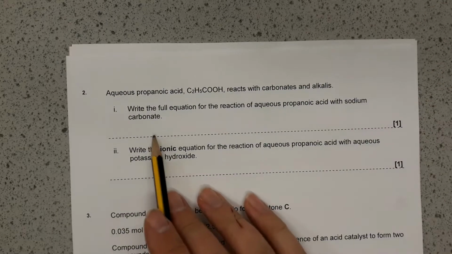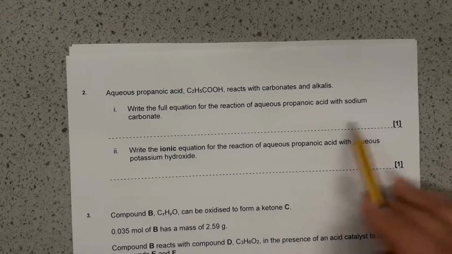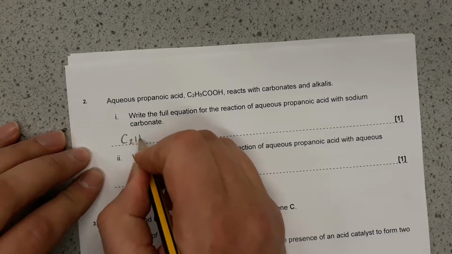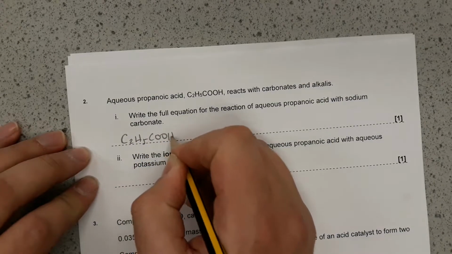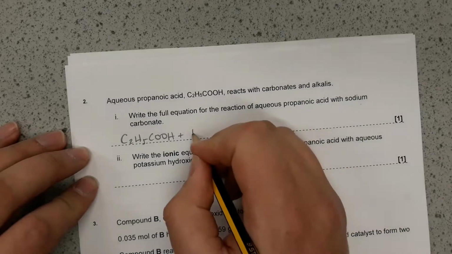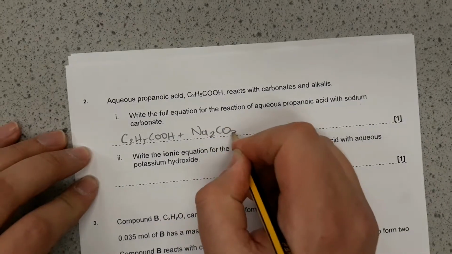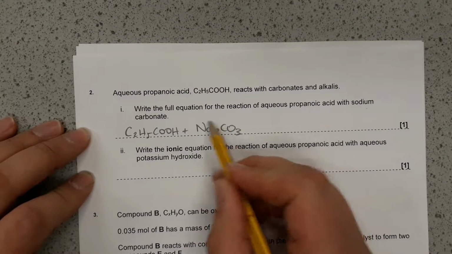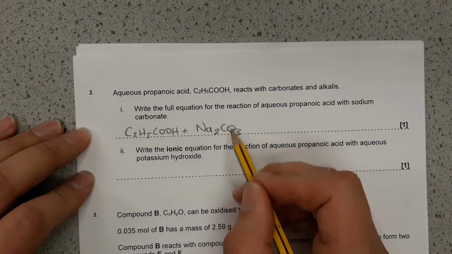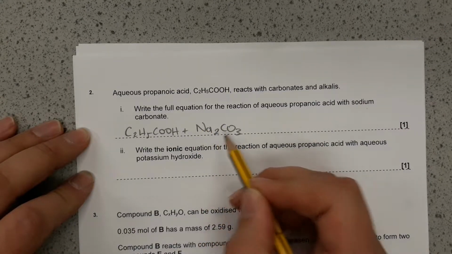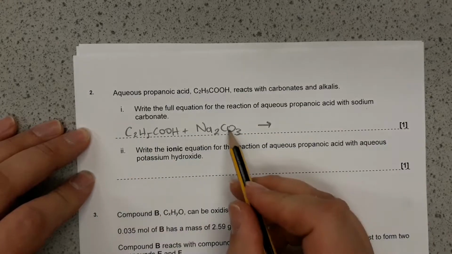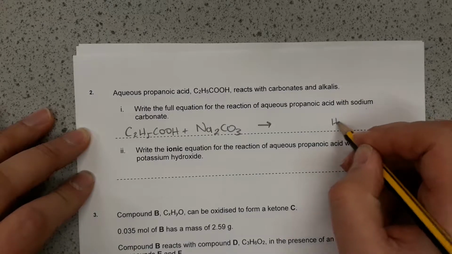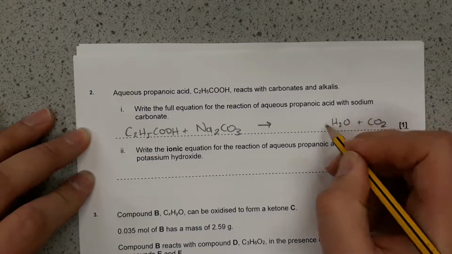So what's going on? Write the full equation for the reaction of aqueous propanoic acid with sodium carbonate. So propanoic acid, C2H5COOH, reacted with sodium carbonate. Now, be careful, sodium carbonate is Na2CO3. A carbonate is a 2- ion, sodium is 1+, so you need to balance your charges. Na2CO3, very common mistake. So propanoic acid plus sodium carbonate, acid plus carbonate makes a salt, water and carbon dioxide. Let's put the obvious ones in first then, water and CO2. So what is the salt going to be?